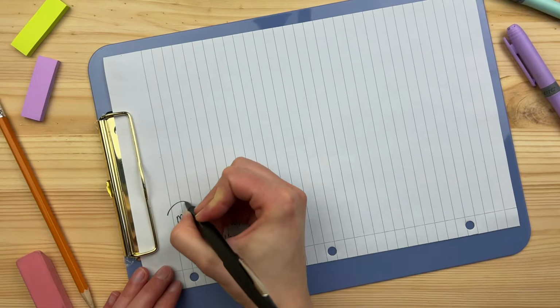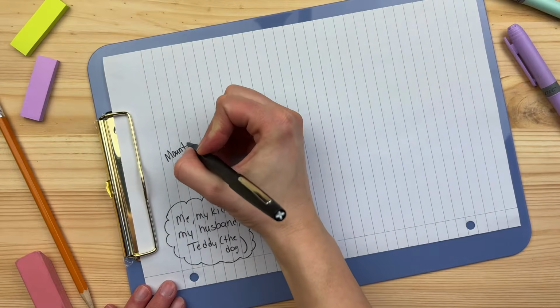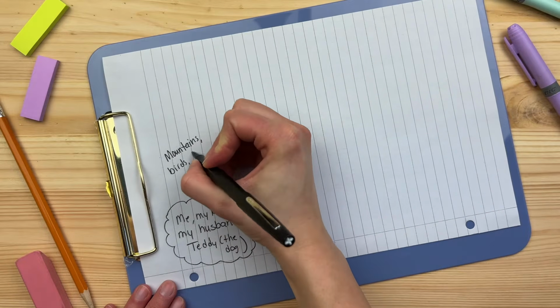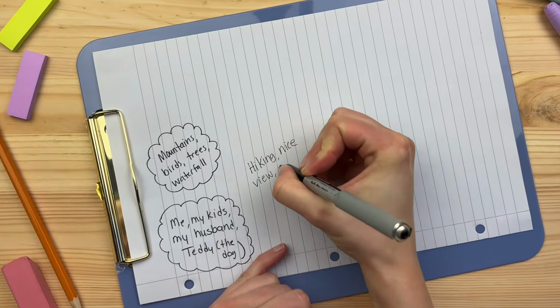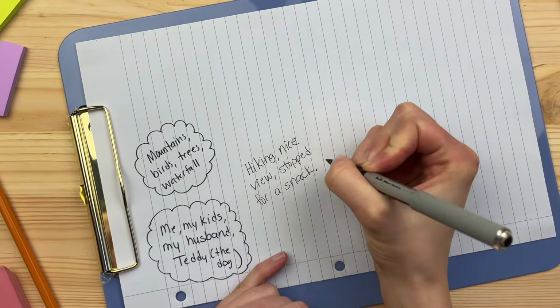Okay, me, my husband, my kids, my dog. Awesome. And where did we go? Do you guys remember where we went? Okay, we went to the mountains. Do you remember specifically what I talked about? There was a waterfall. There were birds. There were lots of trees. Okay, let's write that down. And then what happened in the beginning of the story? And hopefully they remembered that we had a snack and we were relaxing. And then we talk about every single part of the story. And I would write everything down.